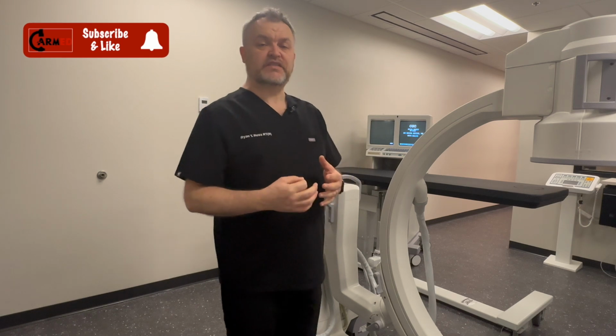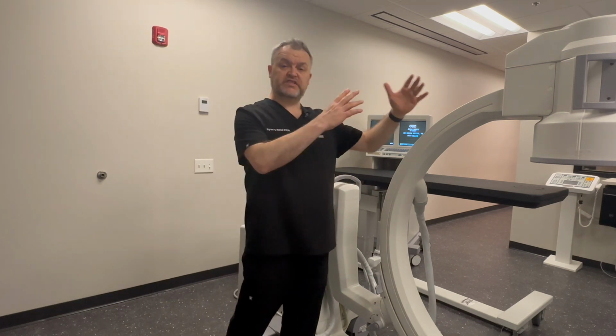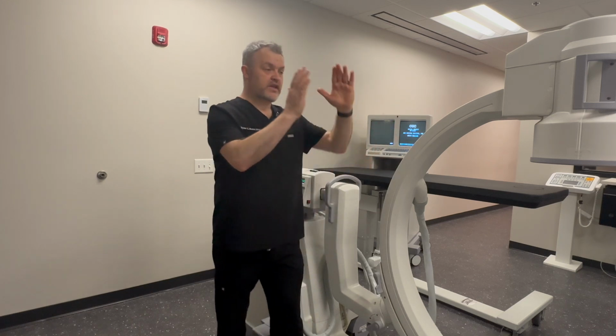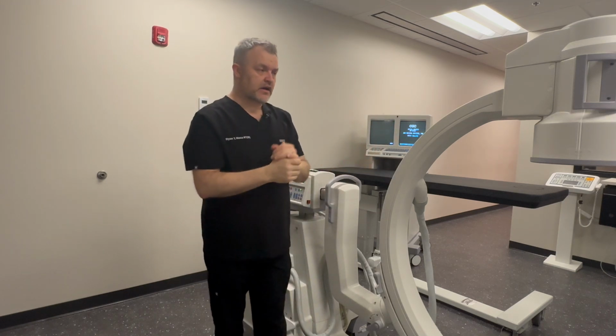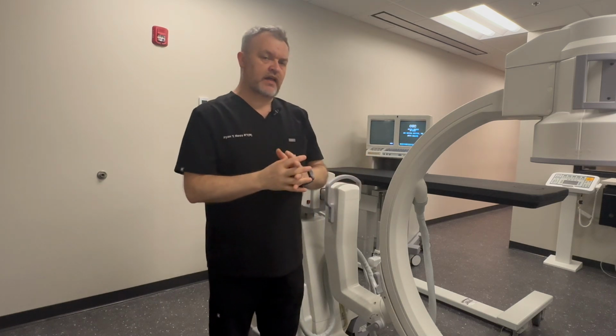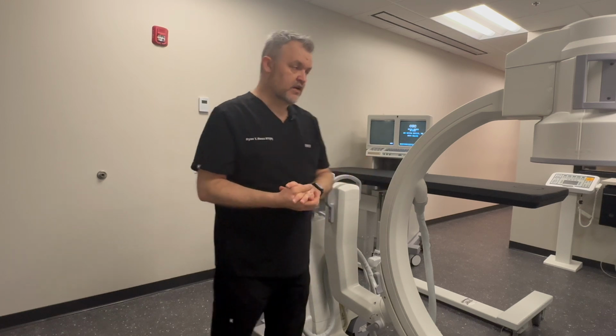We are going to look at is the tilt function. So this is where we have our intensifier or receptor, if it's a flat panel, where we can tilt the machine to the left or to the right. And again, I'm being careful not to call it caudal cephalic, because depending on the orientation of my approach to the patient, caudal and cephalic may not be the appropriate terms.